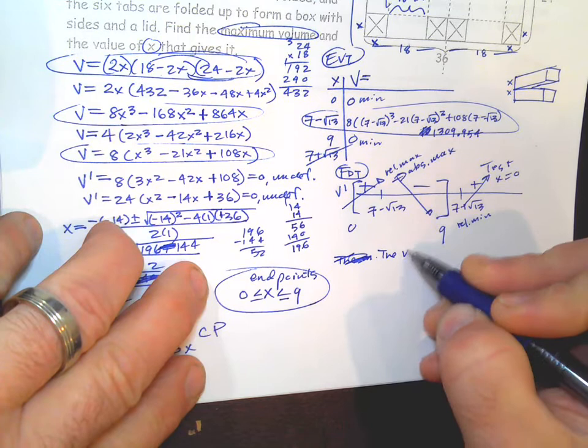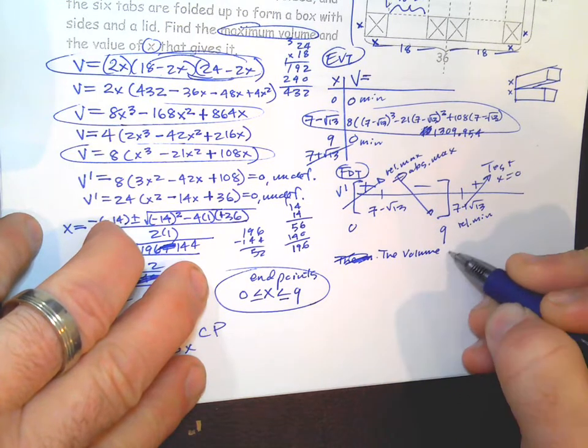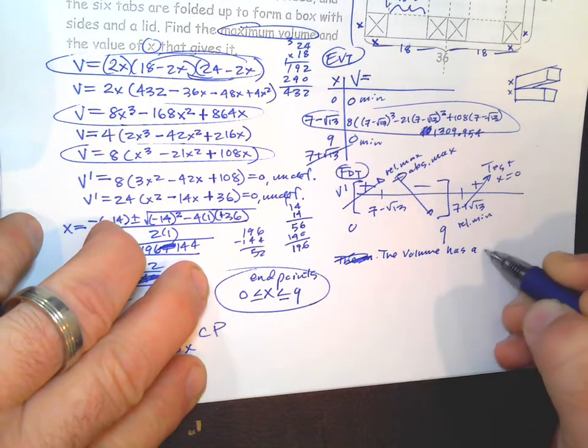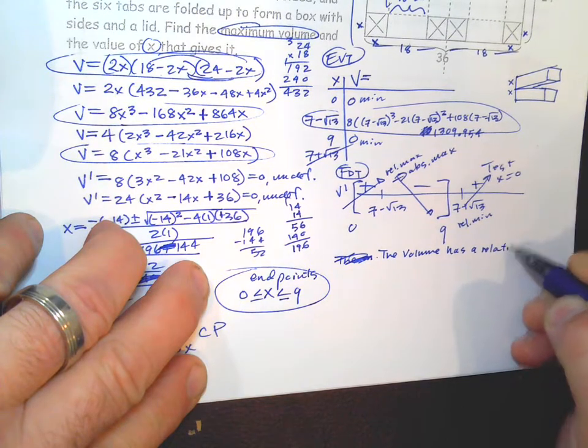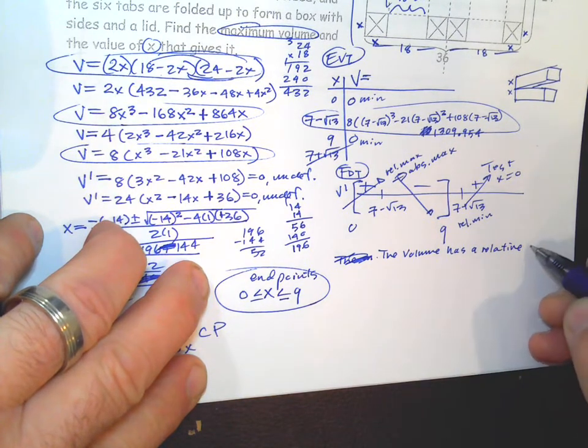The volume has a relative, so you got to justify the relative max or min first if you can do first derivative test.